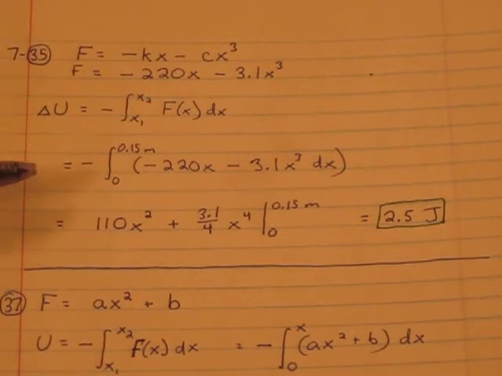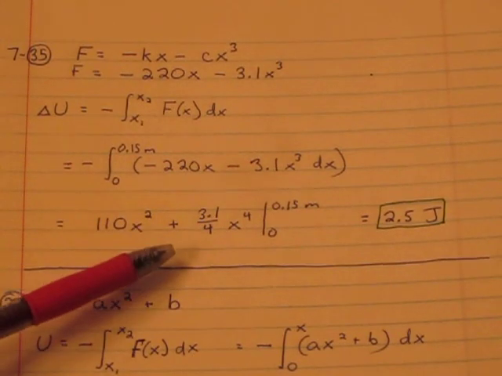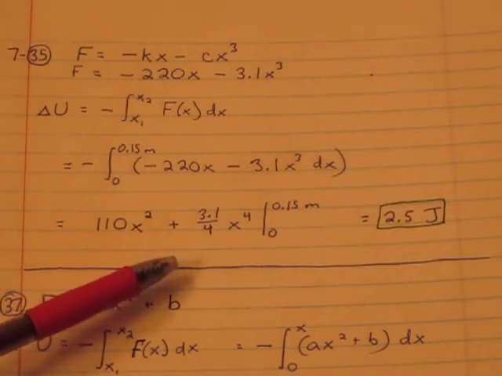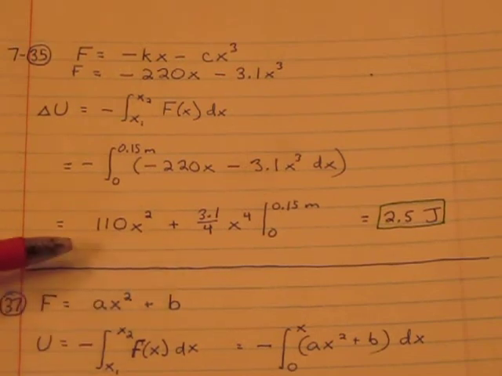Do that integral. So this becomes 110x squared. I've already taken the negative of the integral. So 110x squared plus, and I just left this so you can see what it is, 3.1 divided by 4 times x to the fourth. We take it from 0 to 0.15. Of course, you'll plug in the 0.15. Plugging in the 0 isn't going to subtract anything away. And you should get 2.5 joules.